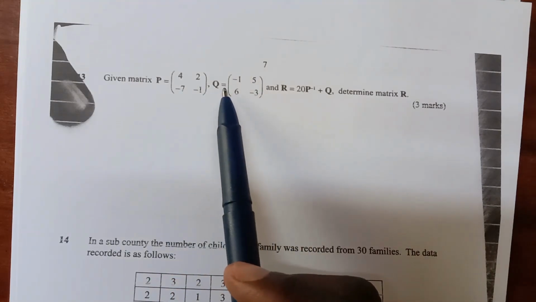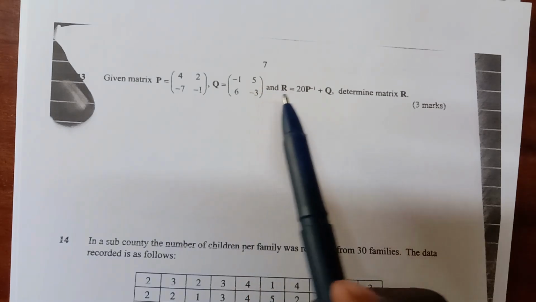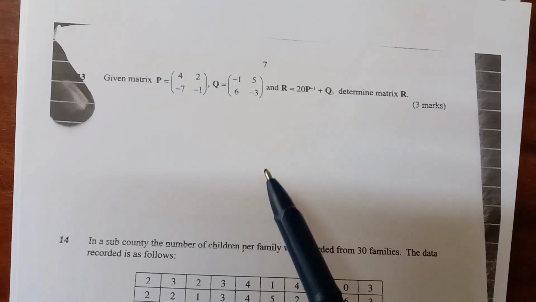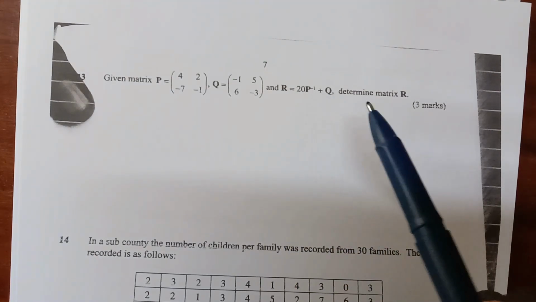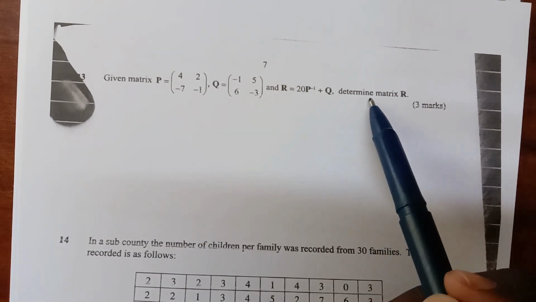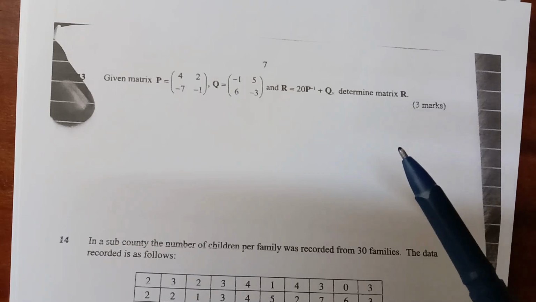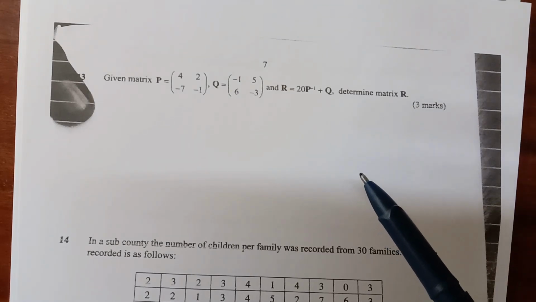Another matrix Q having the elements negative 1, 5, 6, negative 3. Then you are told that R is 2P inverse plus Q. So determine the matrix R. They want us to determine the matrix R. Now, how do we tackle this particular sum?